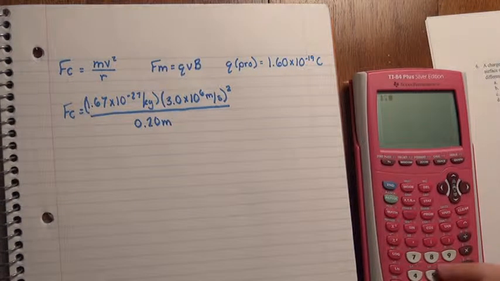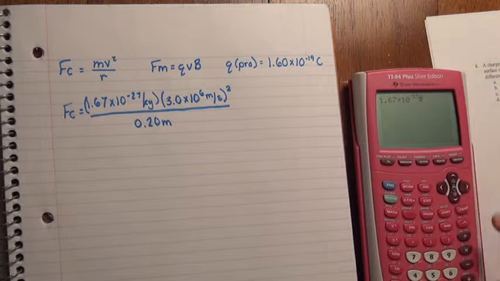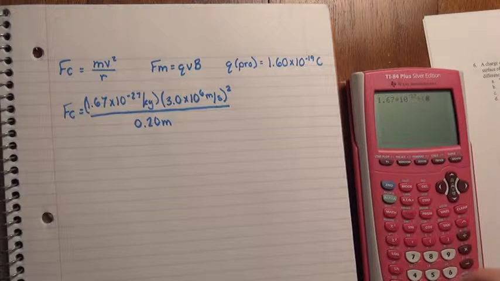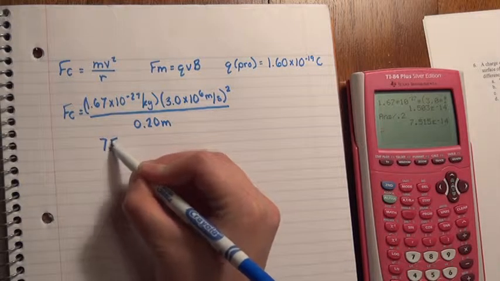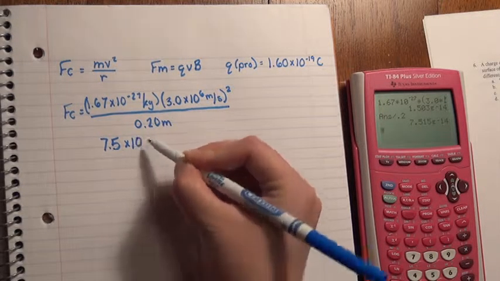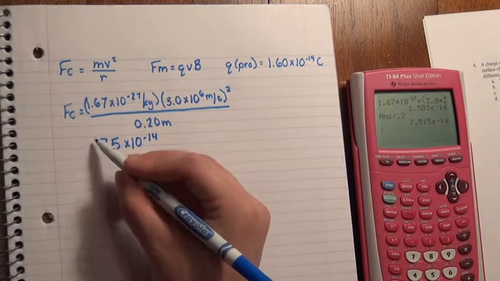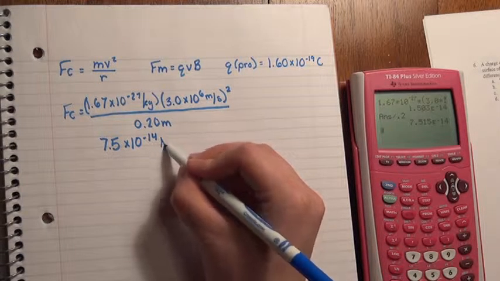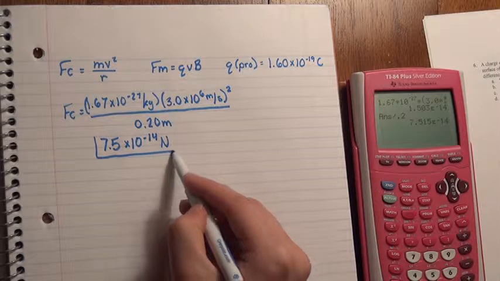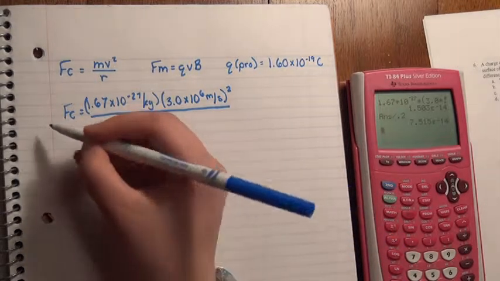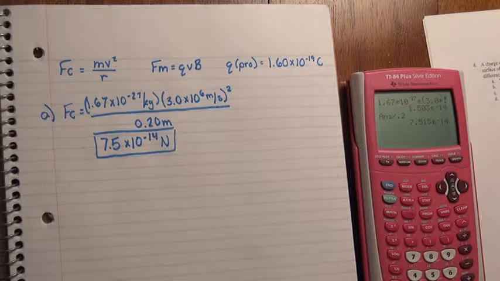Now we just plug that into our calculator here. So we have 1.67 times 10 to the negative 27th times, in parentheses, 3.0 times 10 to the 6th, in parentheses, squared, and then all of that divided by 0.2, which gives us 7.5 times 10 to the negative 14th. Oh, and that is going to be newtons. Don't forget your units. And so that will be our answer to part A of that problem.